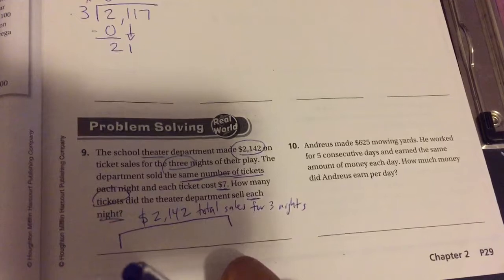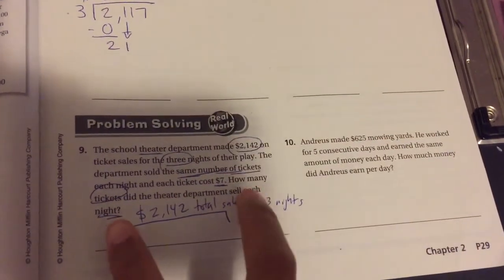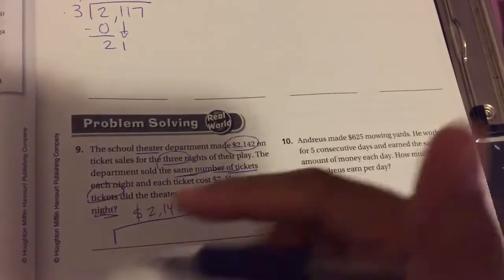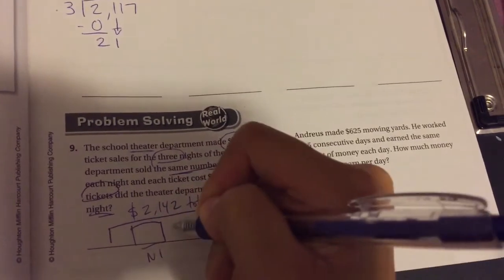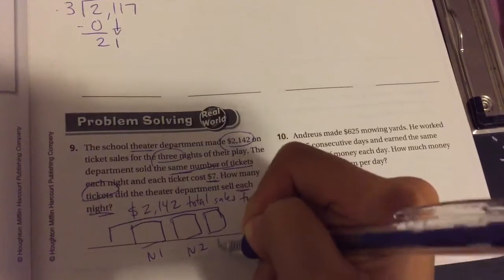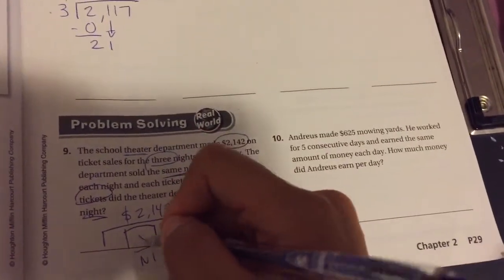Now, the first thing you need to do is know that they want to know the amount of tickets for 1 night, for each night. So, let's say that this is night 1, night 2, and night 3. The first thing you need to do is figure out how much they made each night.